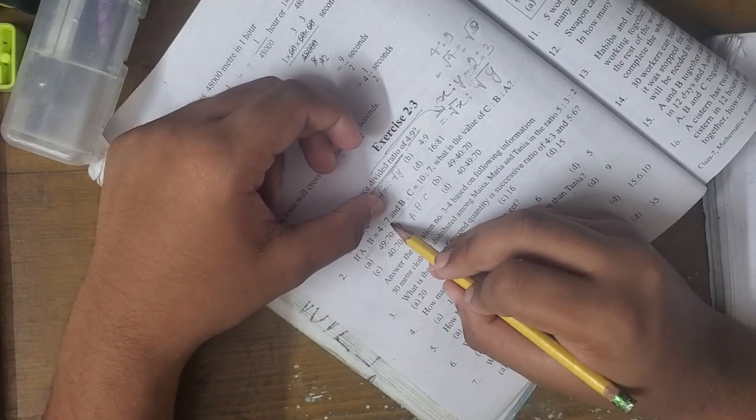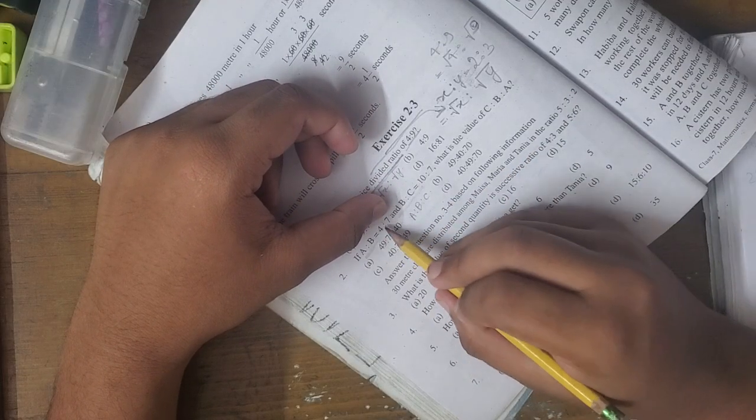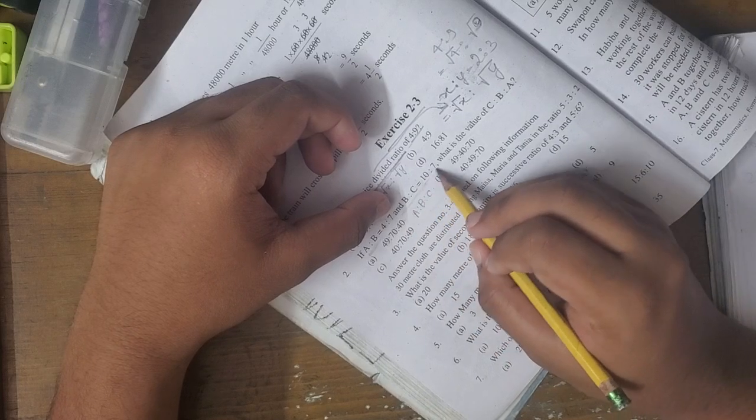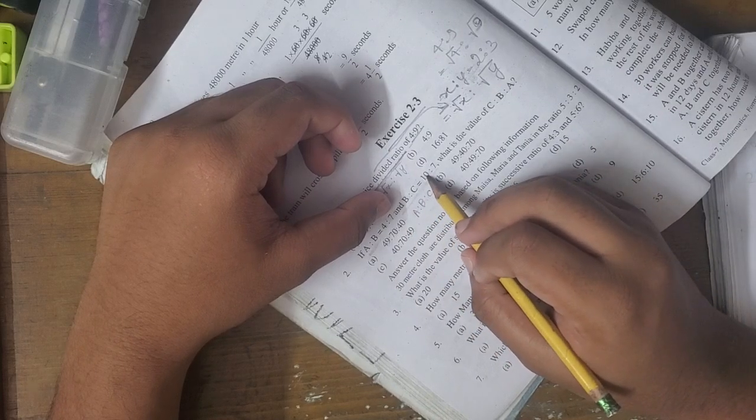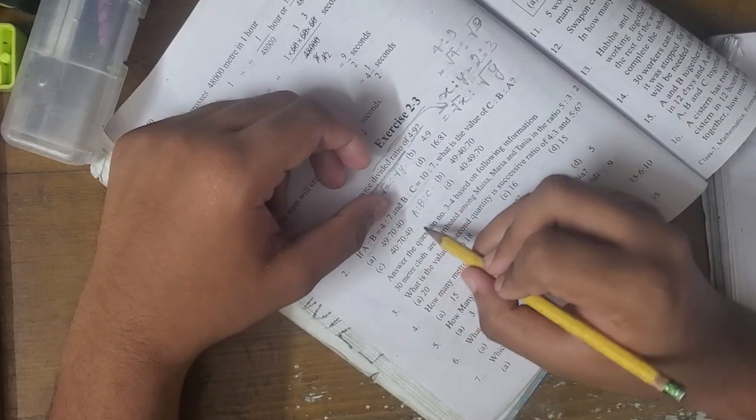Now we need to make it a successive ratio, that is A ratio B ratio C. To make it, we need to multiply the subsequent of the first ratio with the whole second ratio and the antecedent of the second ratio with the whole first ratio.